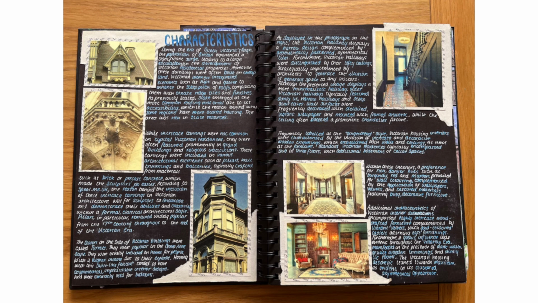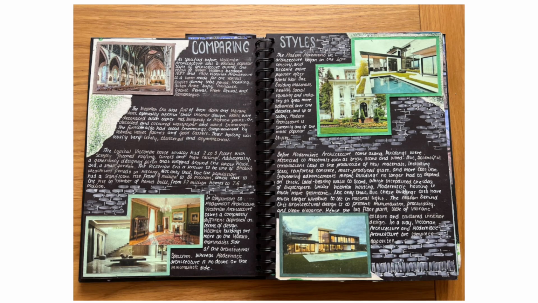Afterwards, I began looking into the characteristics of the architecture, explaining aspects such as the intricate carvings on the walls, the high ceilings, archways, tiled floors and turrets. I decided to research these specific parts of Victorian architecture as I feel they'll be useful for me in the future. Next up, I began comparing architectural styles, Victorian architecture compared to modern architecture. Since the styles are undeniably contrasting, it was enjoyable to compare the two styles to see their differences.